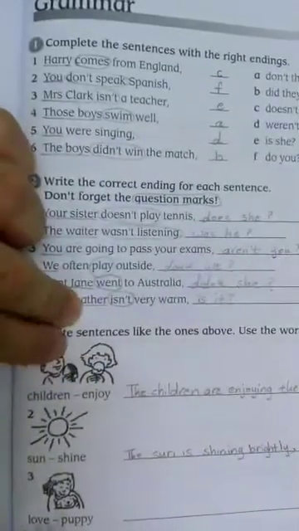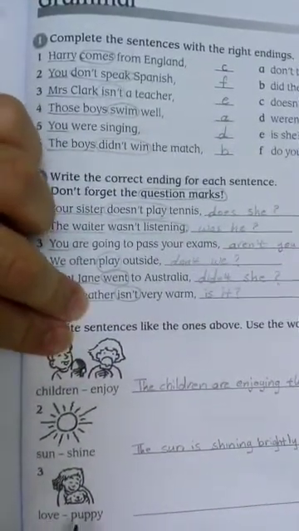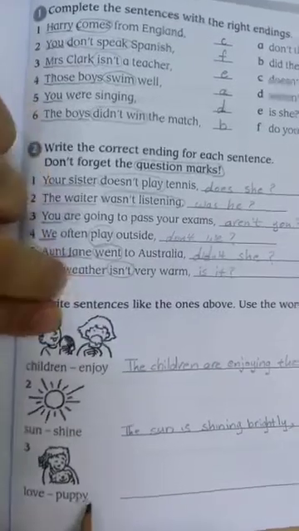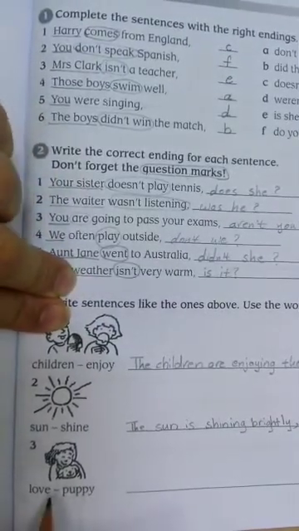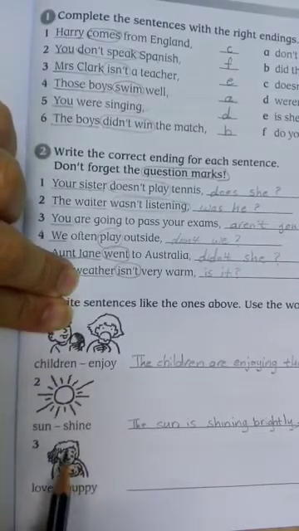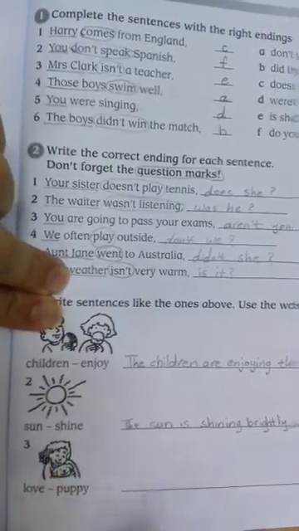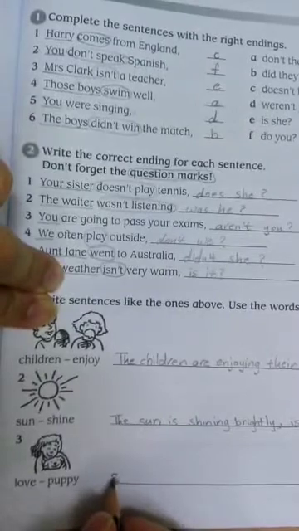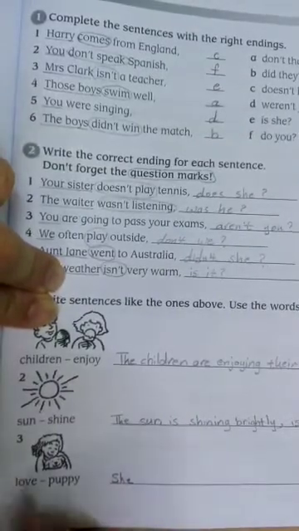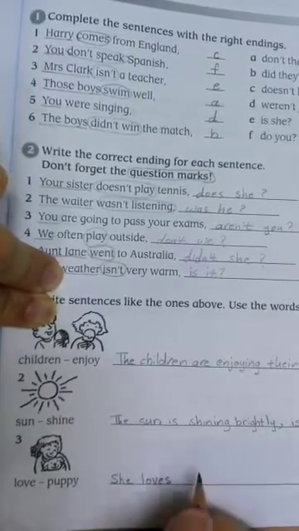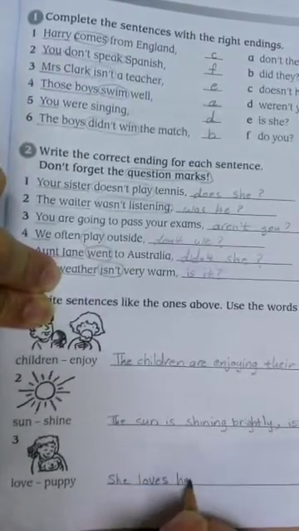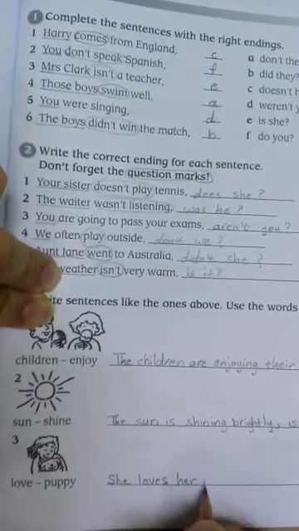Number 3, we have love and we have puppy. So, what do you think the sentence should be? We have a girl here, so we use the girl as the subject. We write she and loves. She loves her puppy.